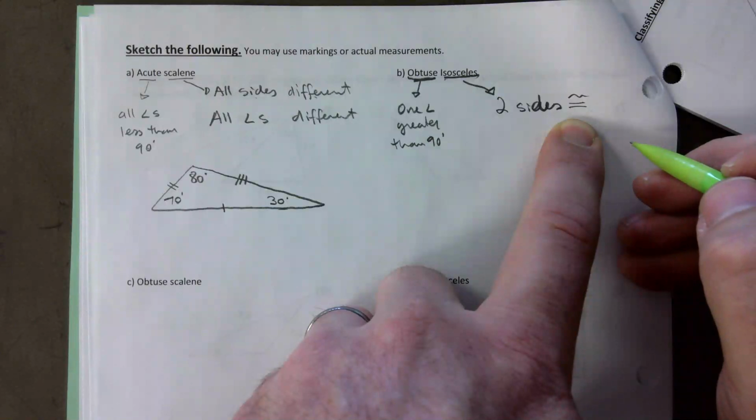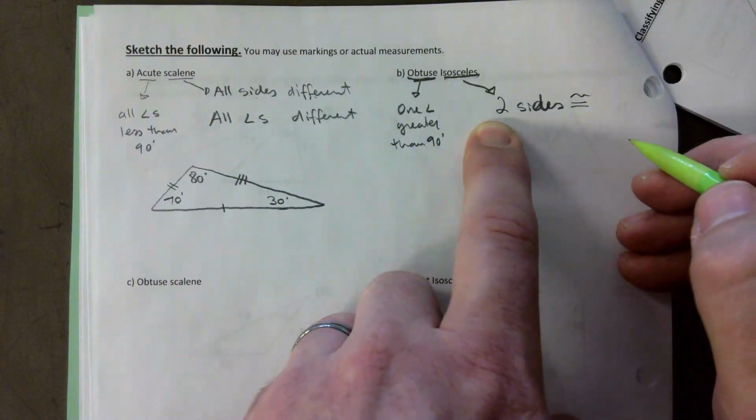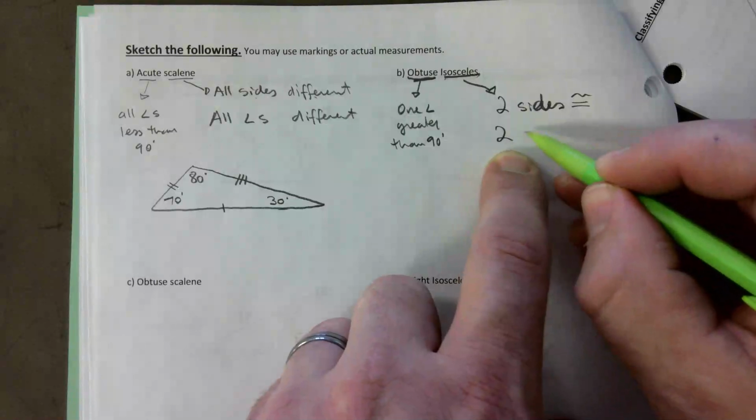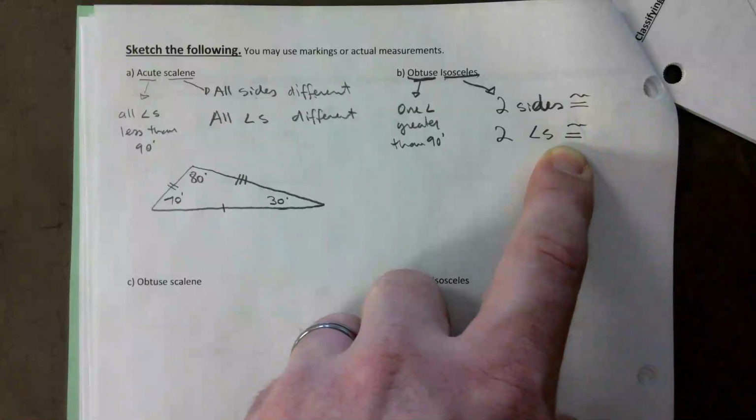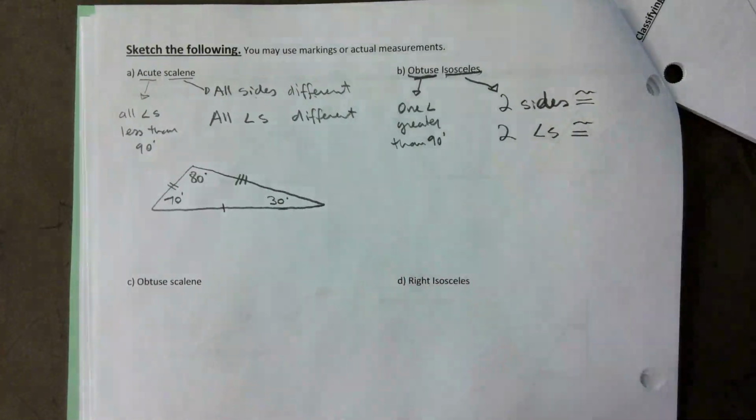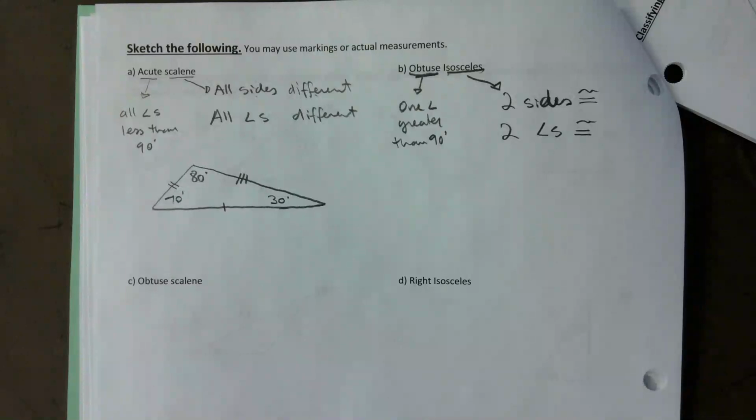But what else is it telling us? Two angles that are the same as well. I know it's weird, but trust me, it is true. Okay, I might use GeoGebra one of these days. It's an app that I can use and tweak things, and you'll see that it's true.